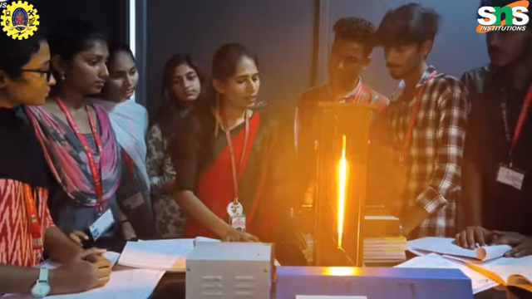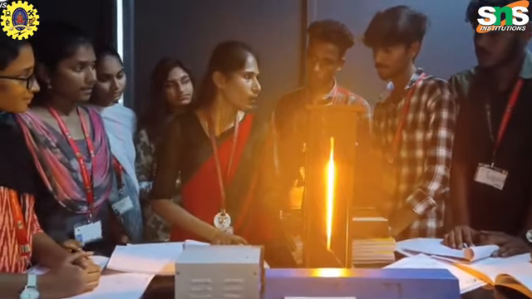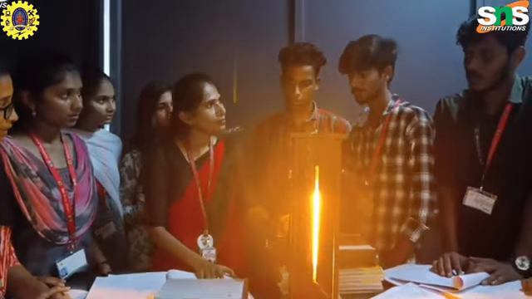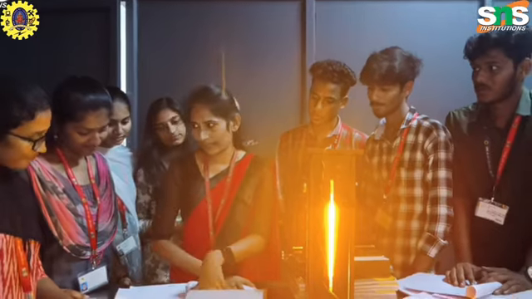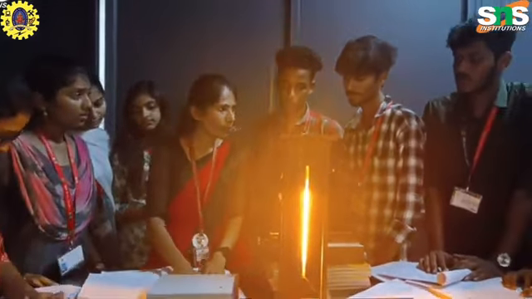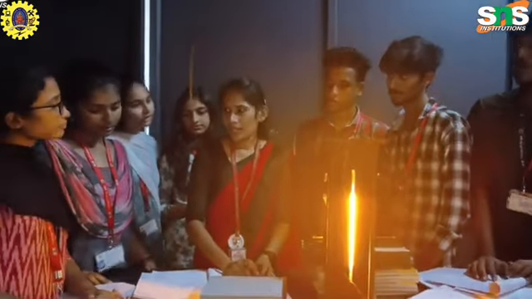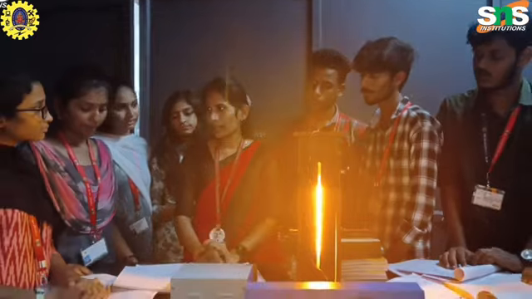What is the principle used to determine the thickness of the thin wire? Interference pattern. Okay, what is interference pattern? What is interference? Interference is nothing but two lights joining at a point, and that is called an interference pattern.